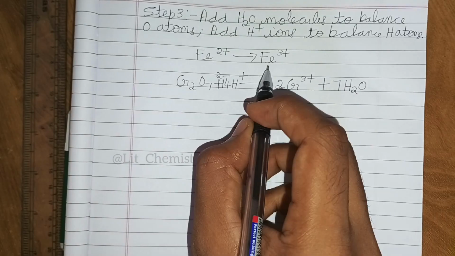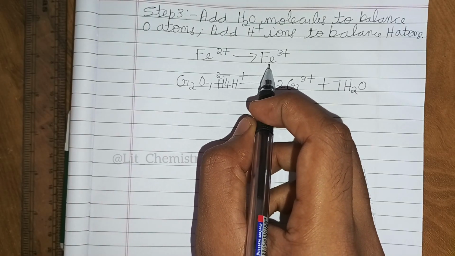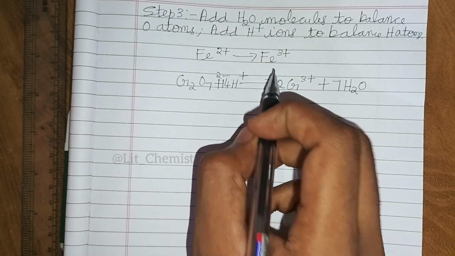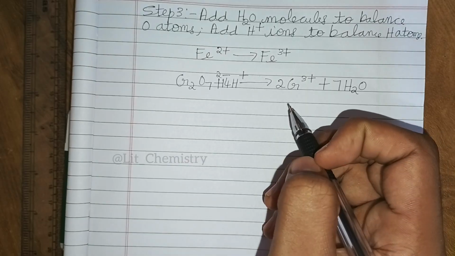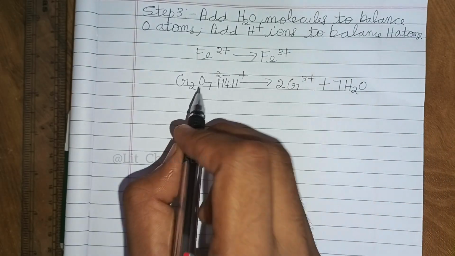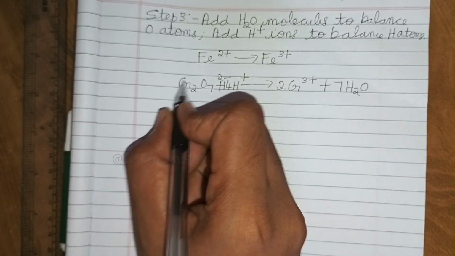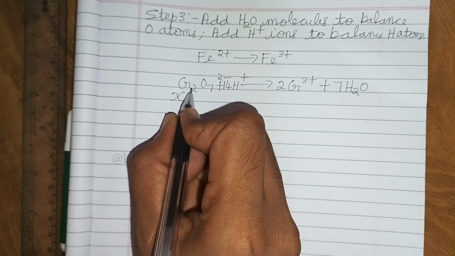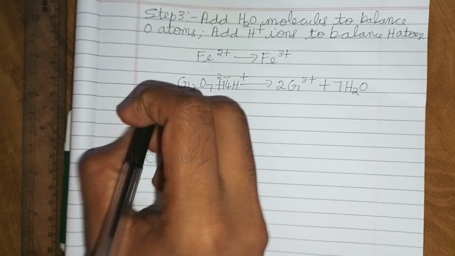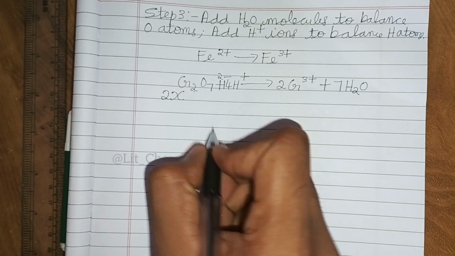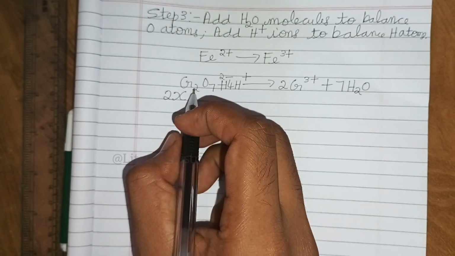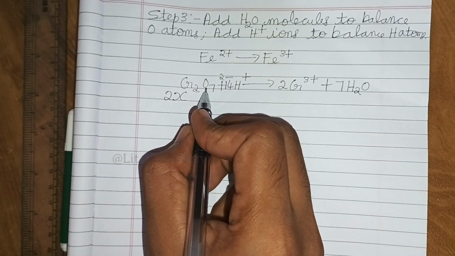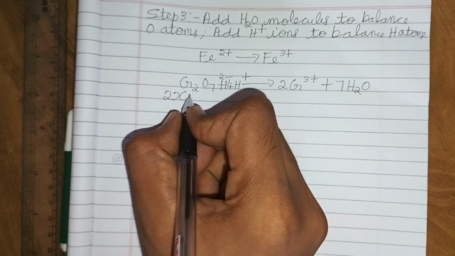Now here it's already balanced and we have 1 electron oxidation. So here, let me take Cr as x. Here there is 2, so I write 2 here, 2x. Whenever we shift to another atom, we write plus.